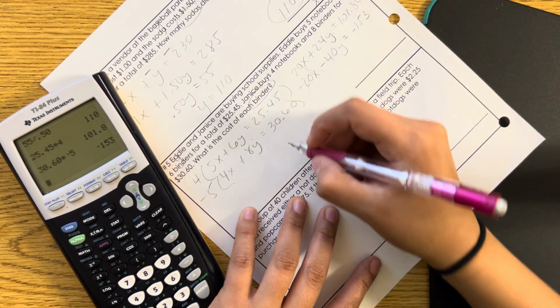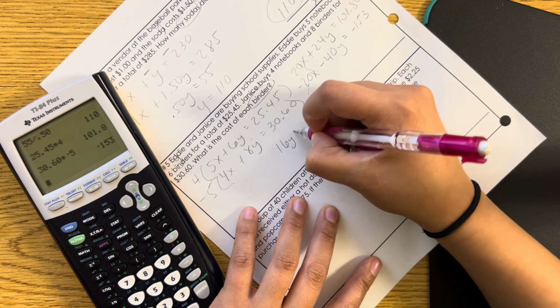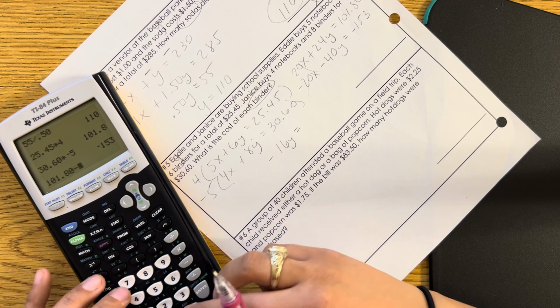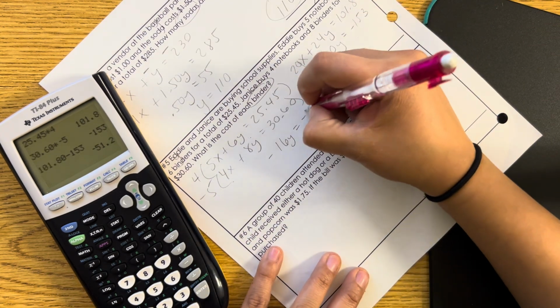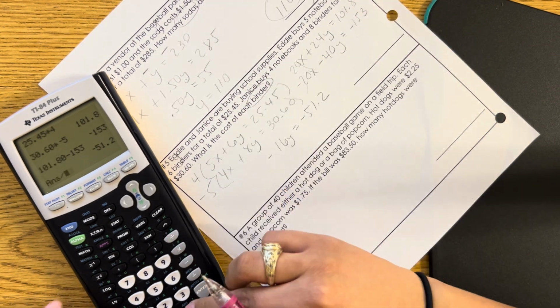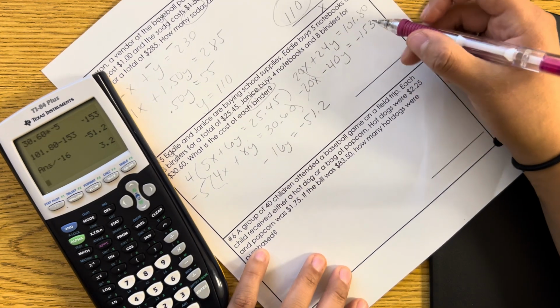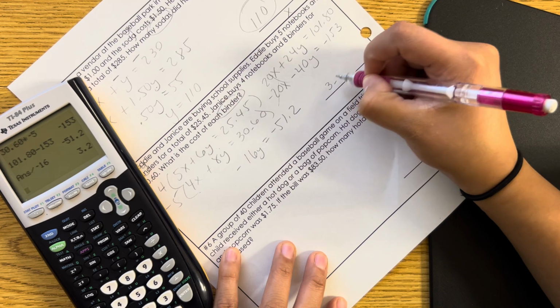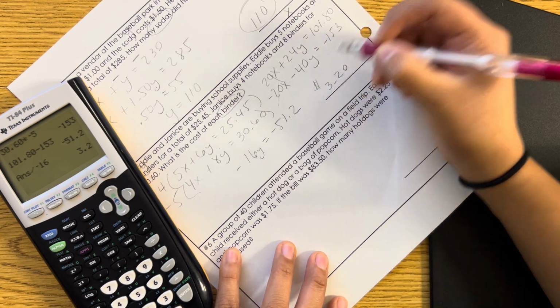since my x's cancel, this would be negative 16y equals negative 51.2, and since we can have the cost be a decimal, the cost of each binder would be $3.20.